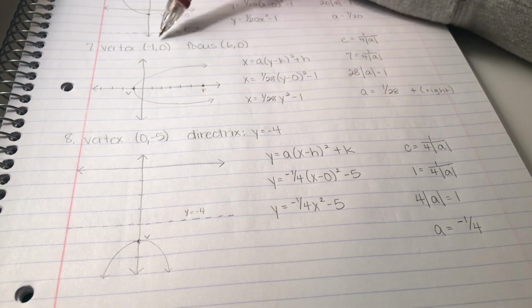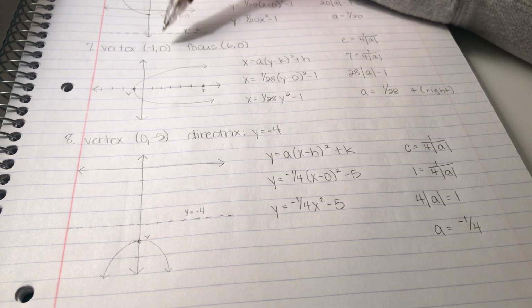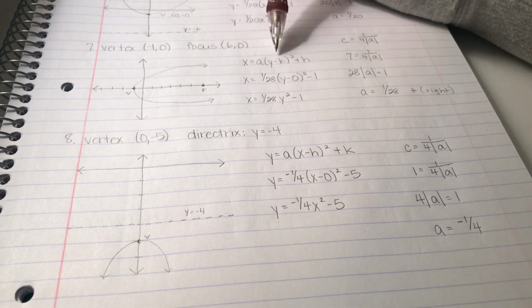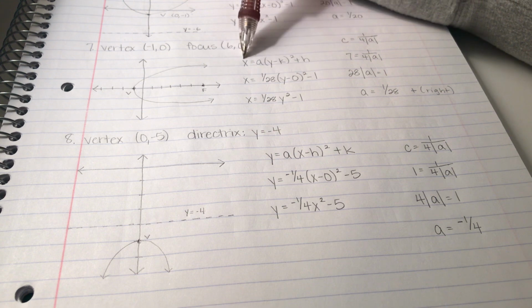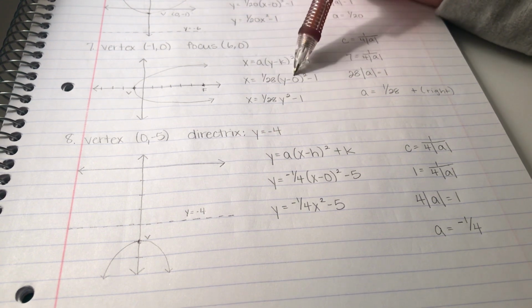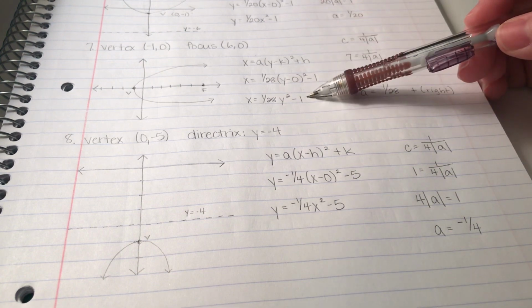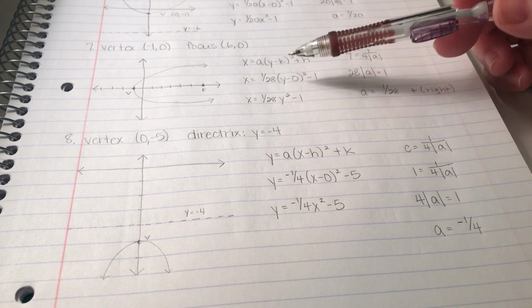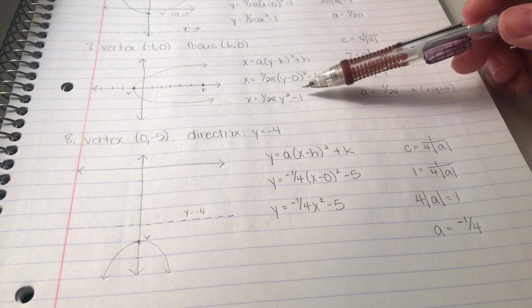And then from our vertex, we get our h and our k. But please note that the h and the k are in different positions now because that is an x equals. So we plug in our h and our k, and then our cleaned up version of our final answer is x equals 1/28 y squared minus 1.